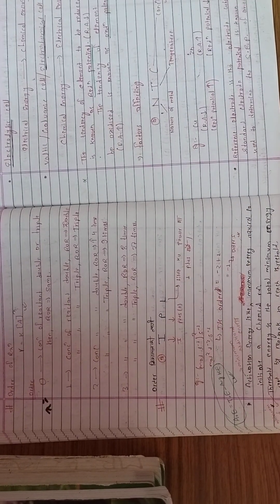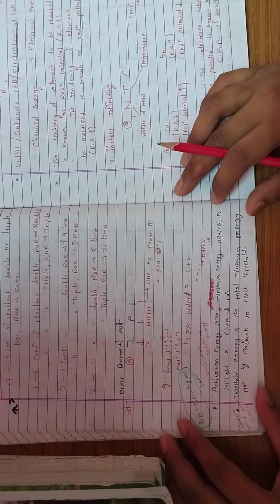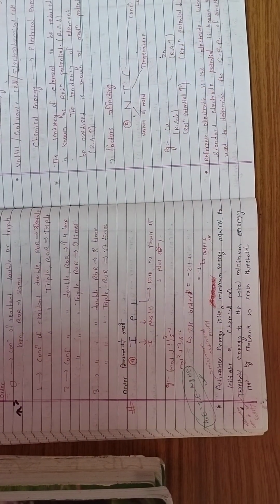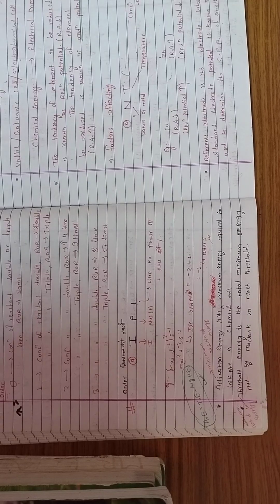Now there are two terms, activation energy and threshold energy. Activation energy is the minimum additional energy required to initiate a chemical reaction.